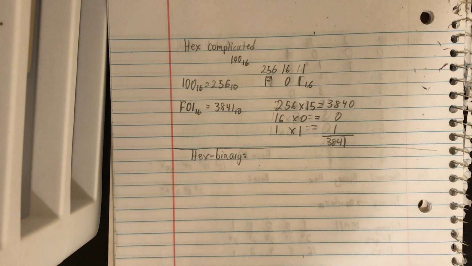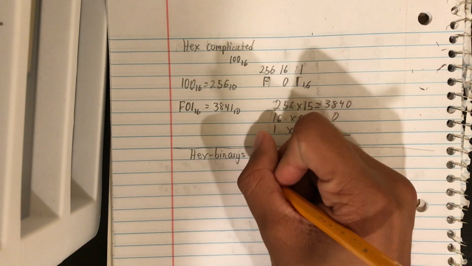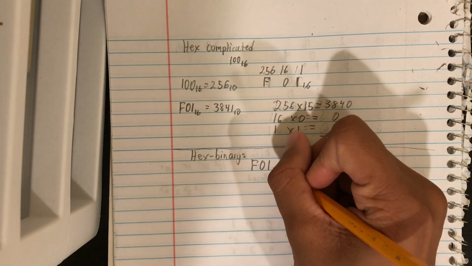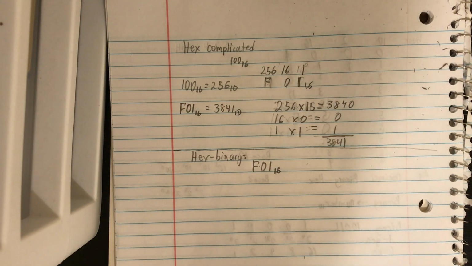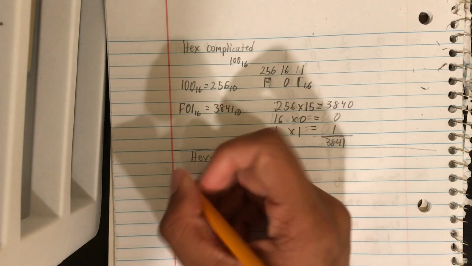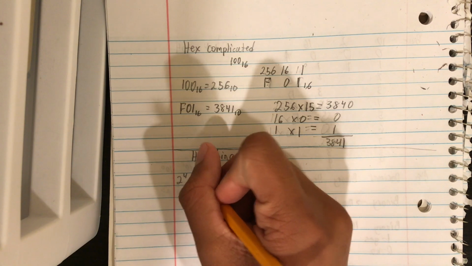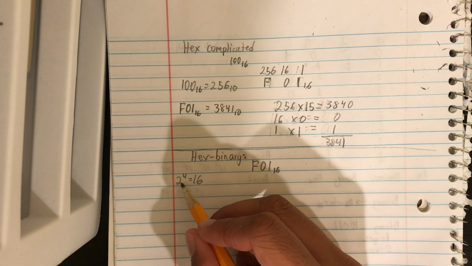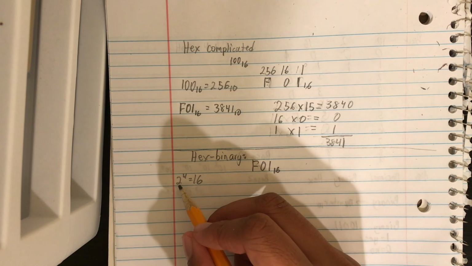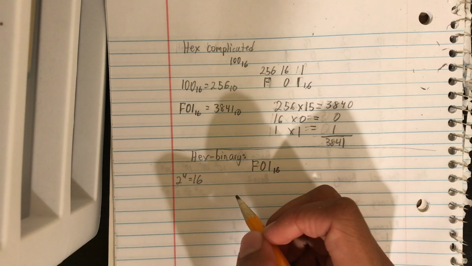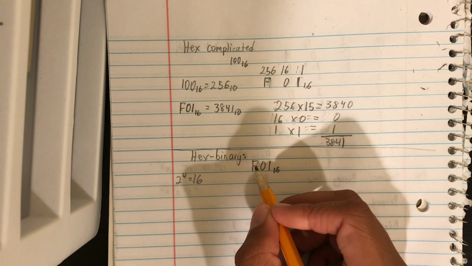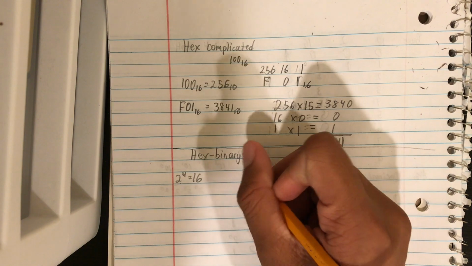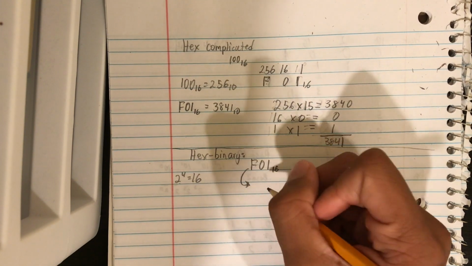Let's say I have my whole string of F01 in base 16. We can say that since 2 raised to the power 4 equals 16, for every digit that exists in base 16, there are 4 digits that correspond in base 2. Okay, so what does this mean? So we know that F is 15. So we're going to convert this into base 2.